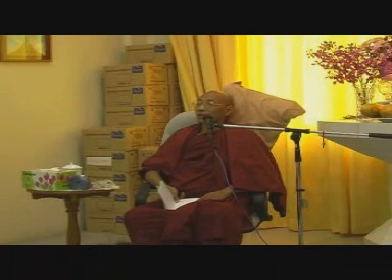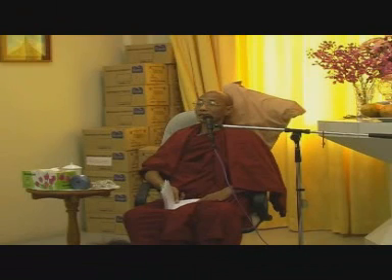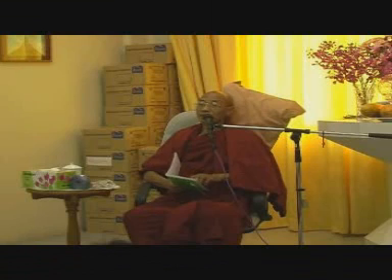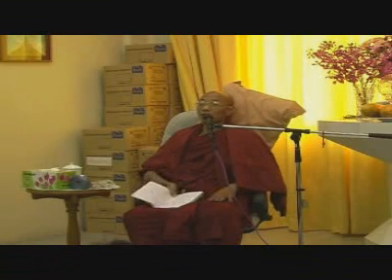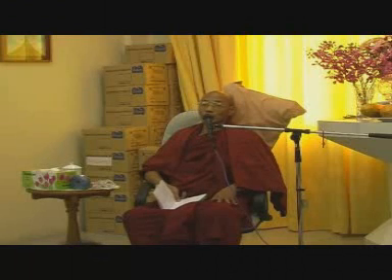Vinnana paccaya nama rupam in Paticcasamuppada. Vinnana paccaya nama rupam, nama rupa paccaya salayatanam. In that case, Rupa is referring to matter, material qualities. So according to context, we must know the meaning. That is important.